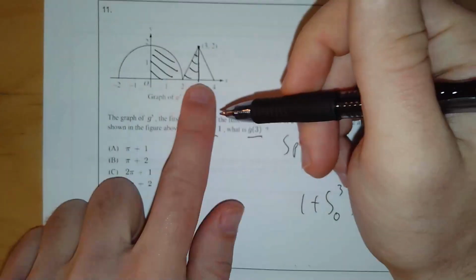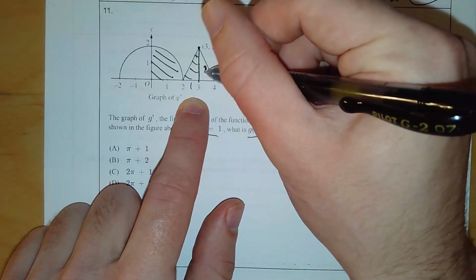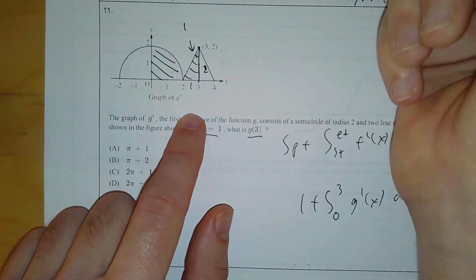So let's do the triangle first. Triangle's easy. It's a 1 by 2. 1 times 2 divided by 2 is 1. This is 1 right here. Area of a triangle, 2 times 1 divided by 2.